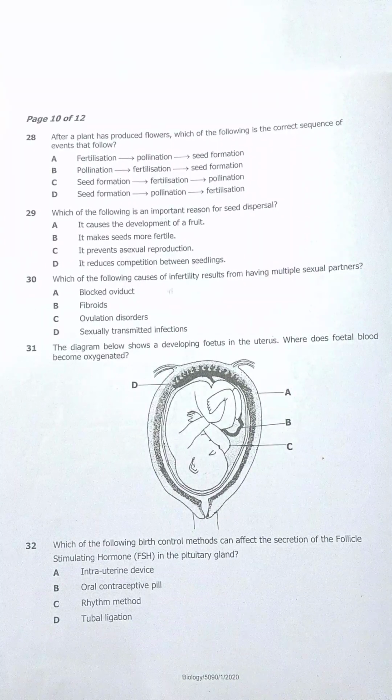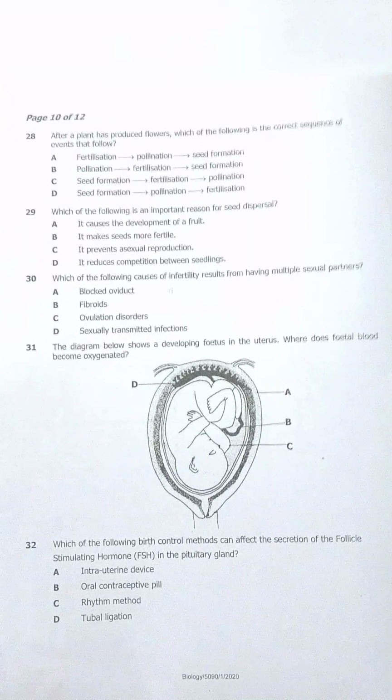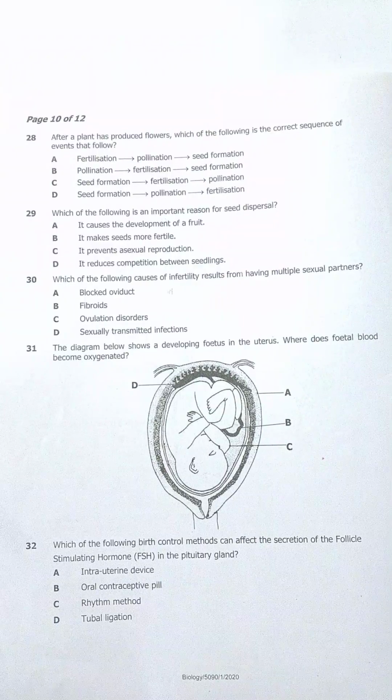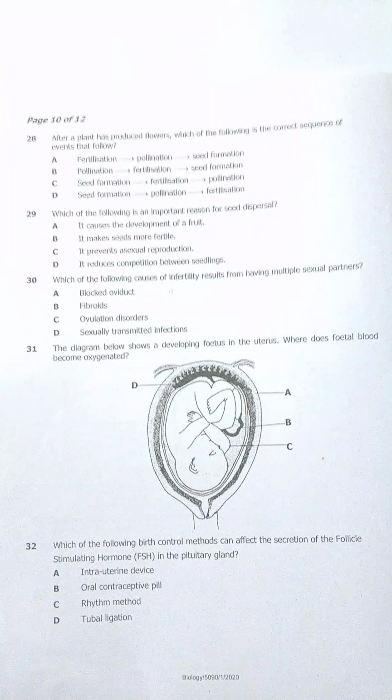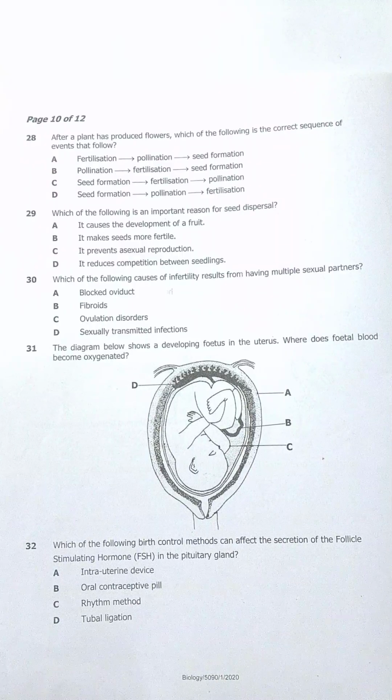Seed dispersal is the moving of seeds from the region where they are located to another region. Let's eliminate the false answers. It makes seed more fertile, that one is false automatically. Then C, it prevents asexual reproduction, that one is also false. So the answer is D.